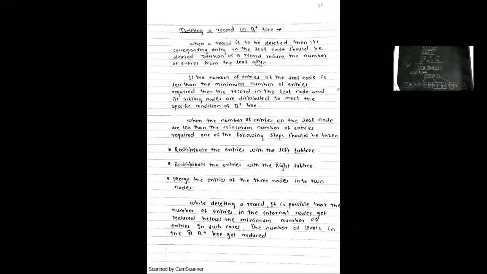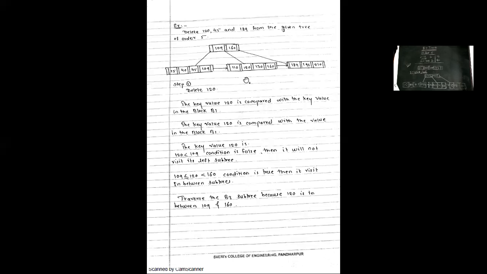Now, deleting a record in B plus tree. The next operation is the delete operation. Now here you can see, is it visible? Yes, sir. Now delete 120, 45 and 189 from the given tree of order 5. Right. So here the same tree we will consider. Now step 1. Suppose you want to delete 120.